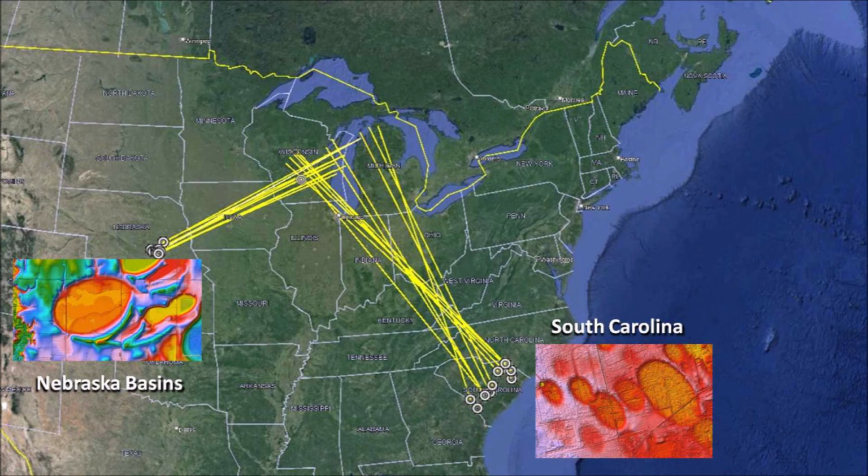This image illustrates the extension of the azimuths of several Nebraska basins and South Carolina bays as great circle trajectories toward the Great Lakes. There is a major convergence point in Wisconsin, which, adjusted for the rotation of the Earth, corresponds to an origin in Lake Michigan. There are also lines pointing toward Saginaw Bay in Michigan.